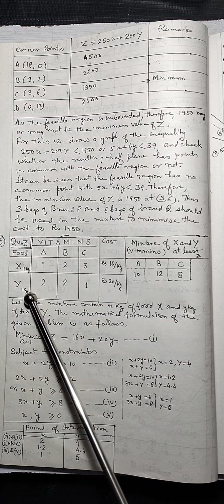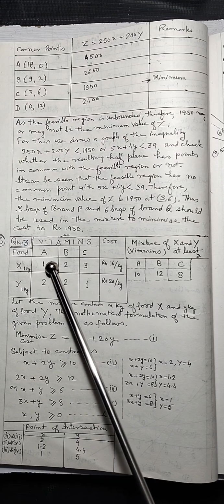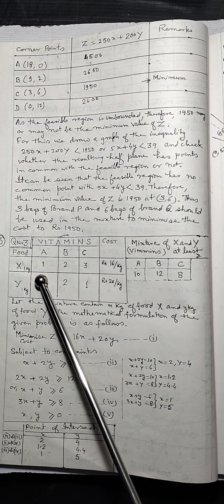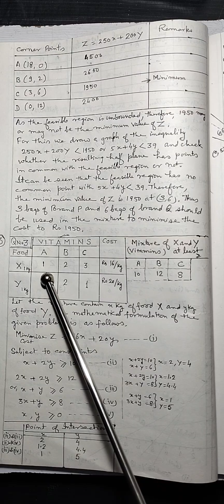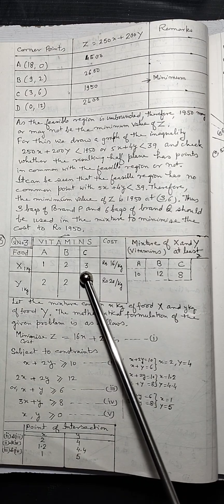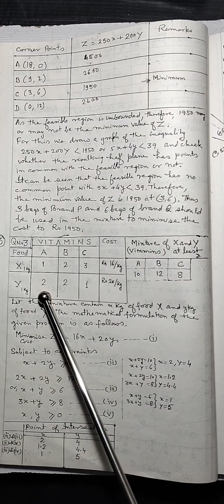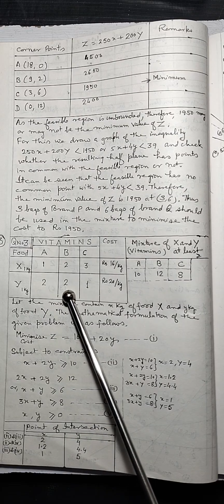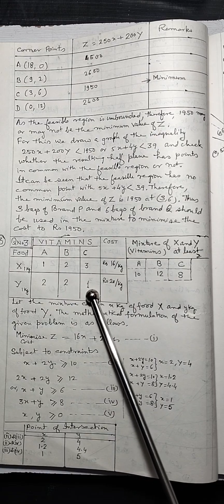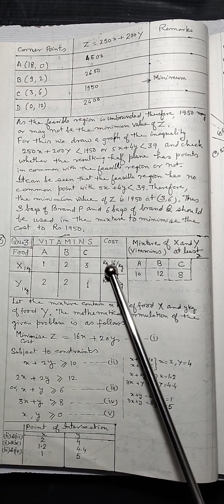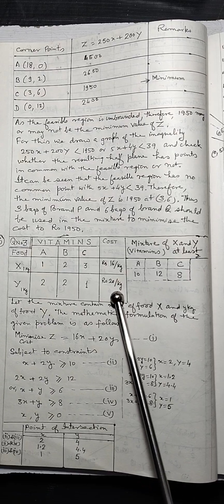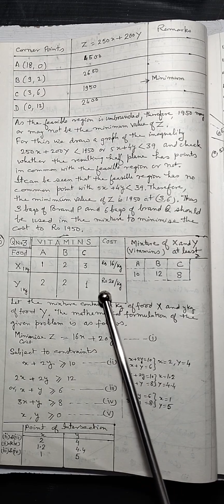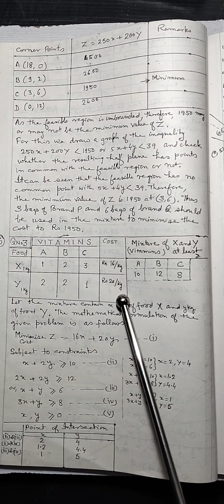Food X, 1 kg is taken, and here Y, 1 kg is taken. Vitamins A, B, C: in food X, 1 kg contains vitamin A 1 unit, 2 units and 3 units, whereas food Y of 1 kg contains 2 units of vitamin A, 2 units of vitamin B, 1 unit of vitamin C. And the cost of 1 kg of food X is rupees 16 per kg, here rupees 20 per kg.